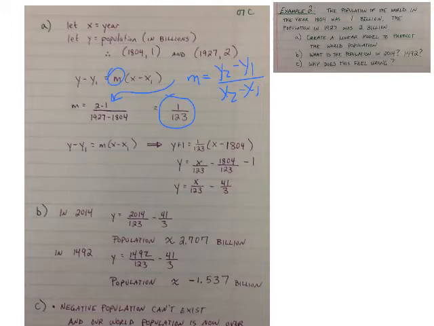I chose the first data point, and I plugged my y1 in, my x1 in, and then my slope into the equation. And I rearranged it so that it was a slope-intercept equation, just because that's oftentimes the easiest one to evaluate.